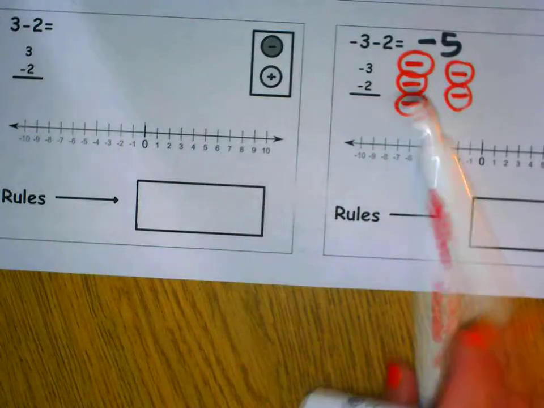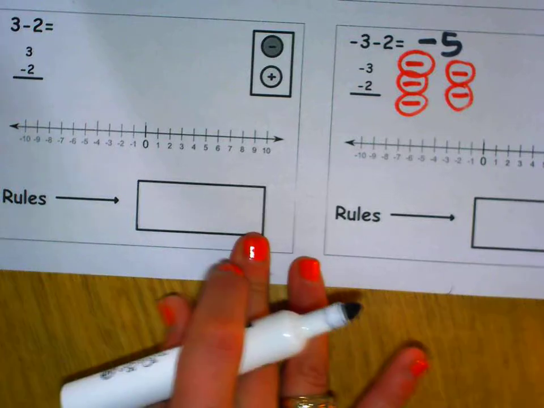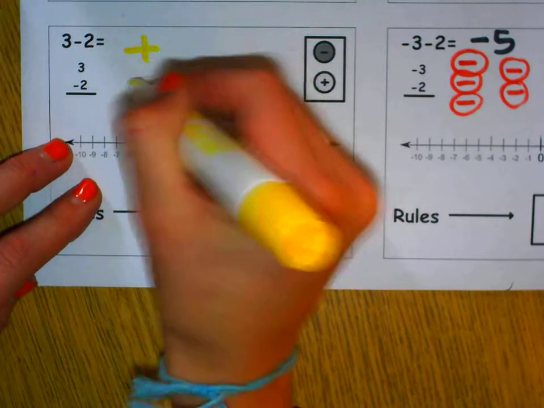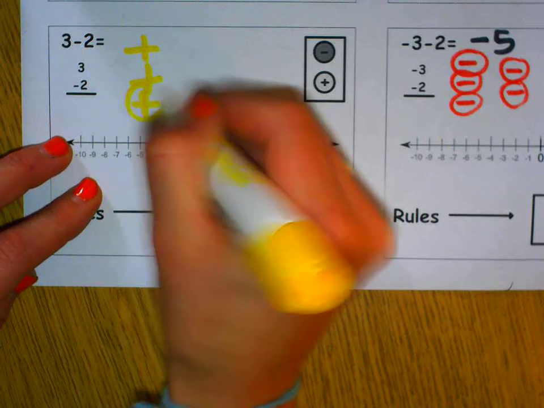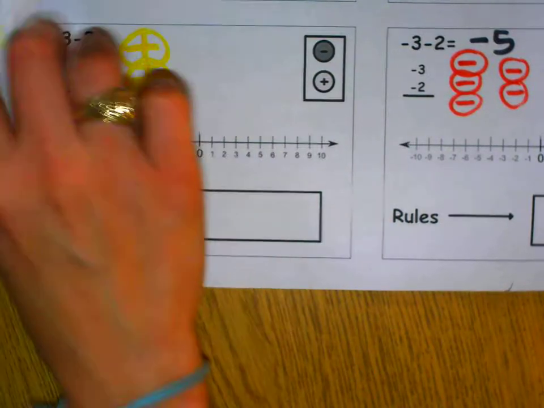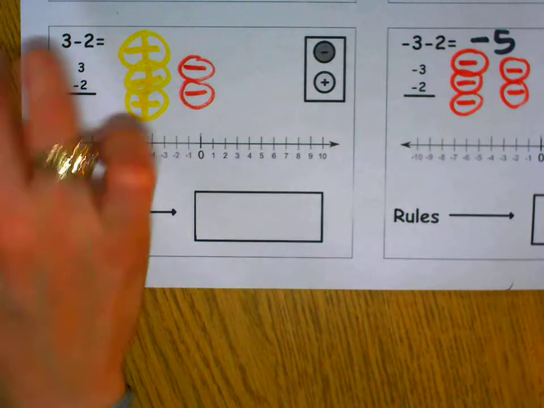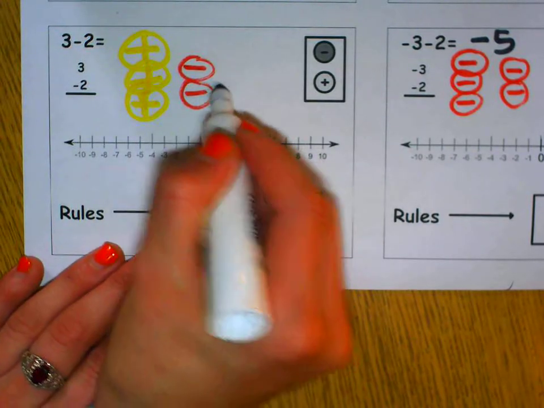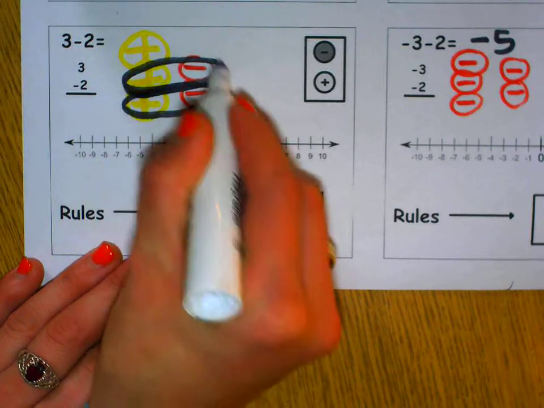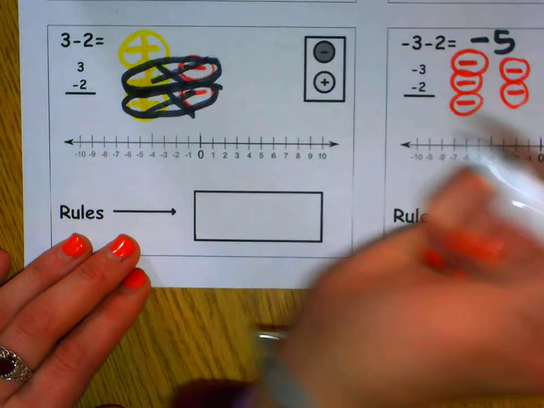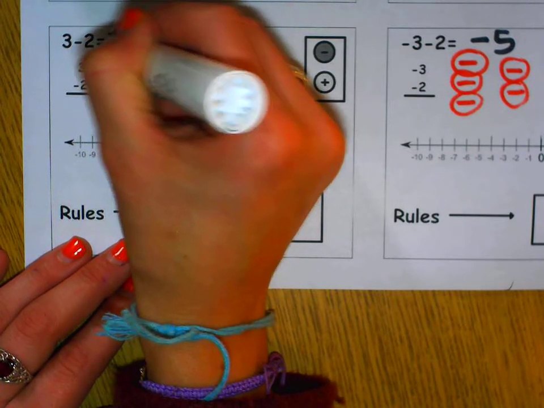And our last problem to do with integer chips, we have 3 minus 2. So when I write that, I have a positive 3. And then when I write the minus 2, I see that's negative 2. Since I have positives and negatives, I know I can cancel these out. When I have a positive and a negative, they cancel. And I'm left with a positive 1. So 3 minus 2 is 1.